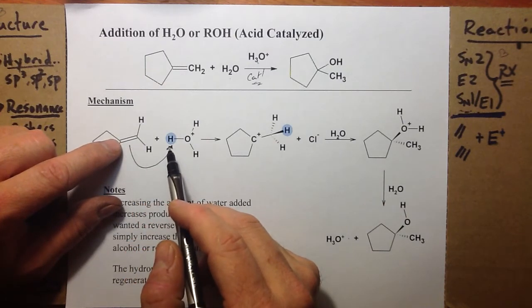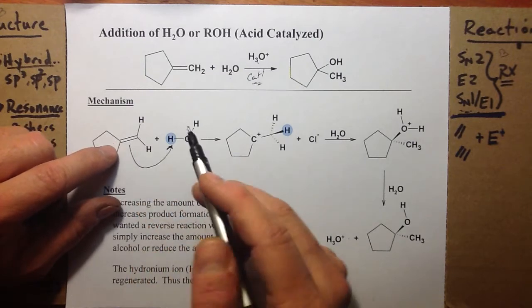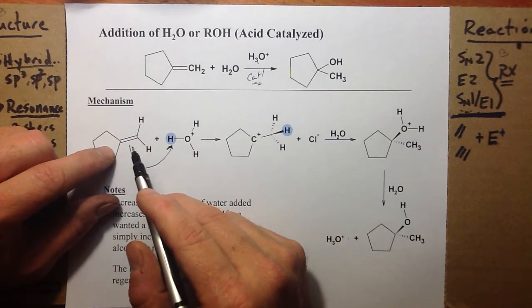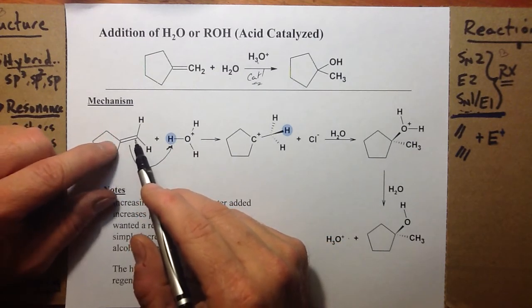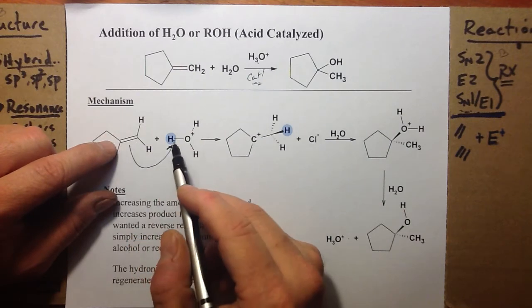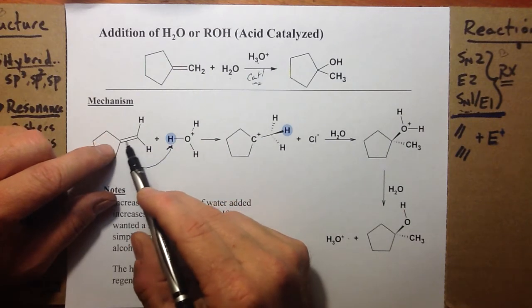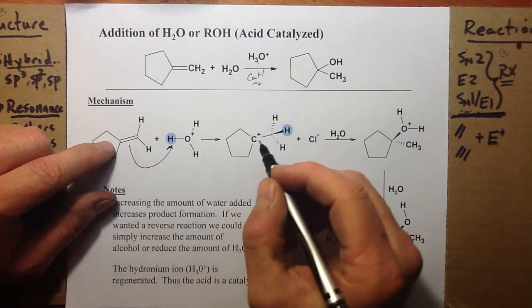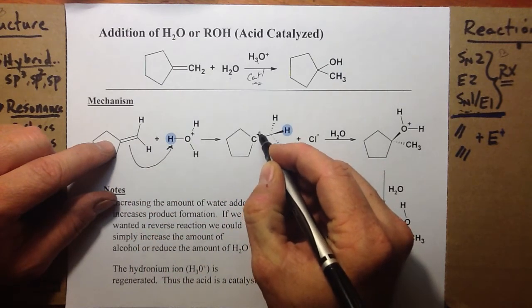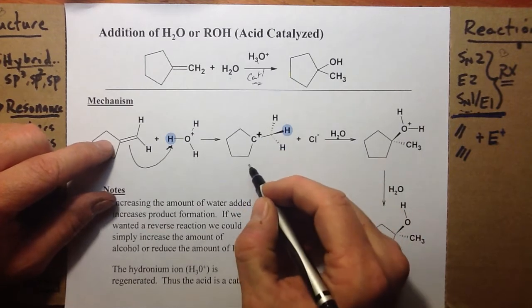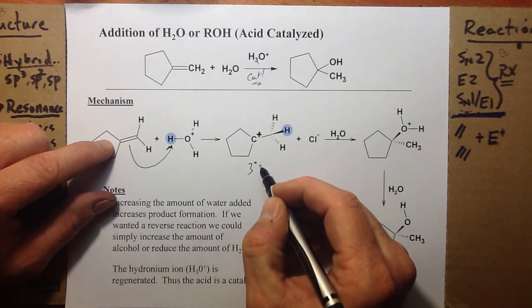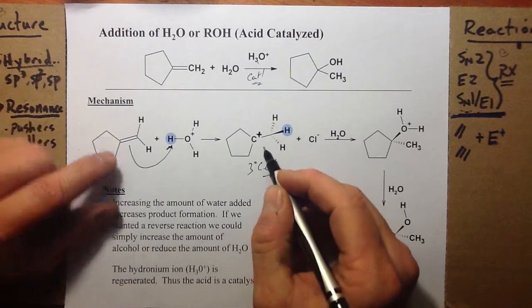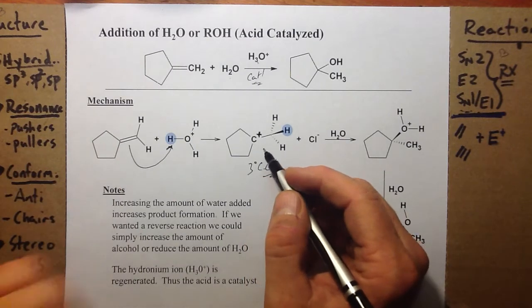We can attack that proton, put the proton on the double bond according to Markovnikov rule. Let's review that. Place the proton on the carbon, here or here, that has the most hydrogens. Well, that would be this one. So the positive charge, by extension, will always be on the other carbon, which will be a tertiary carbocation. That would be stable. So we're not going to shift.